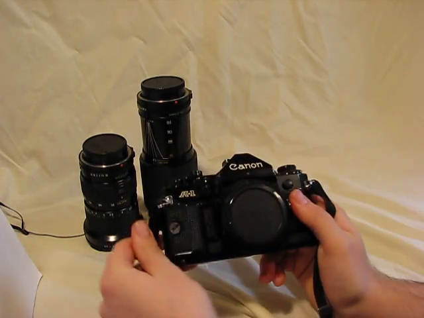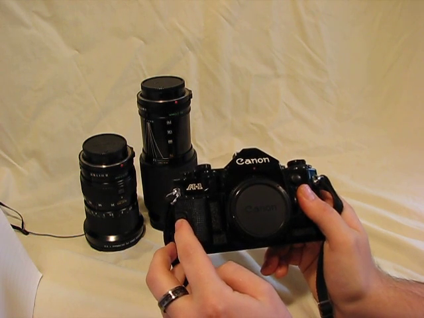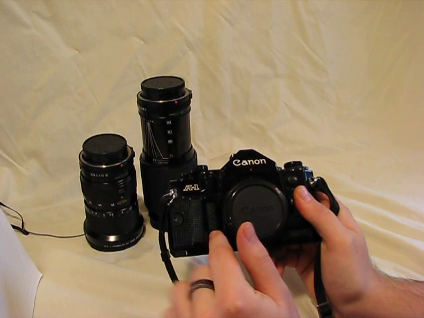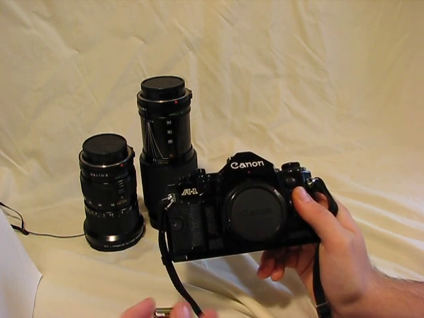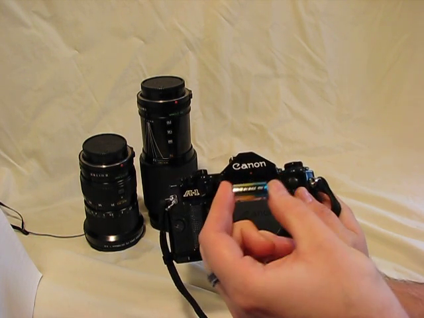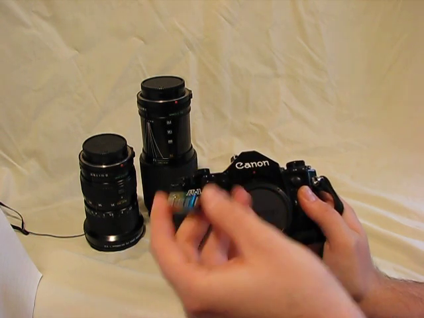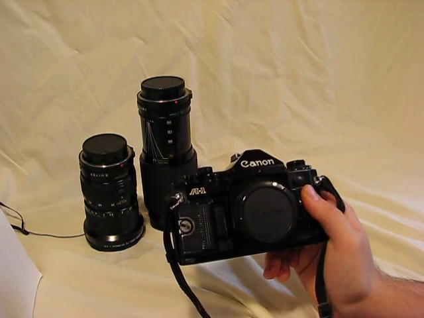On the front here we have this grip. This is removable using this little screw here. Underneath the grip is the battery door. This camera takes standard 6-volt 4LR44 batteries. Pretty cheap nowadays, actually.